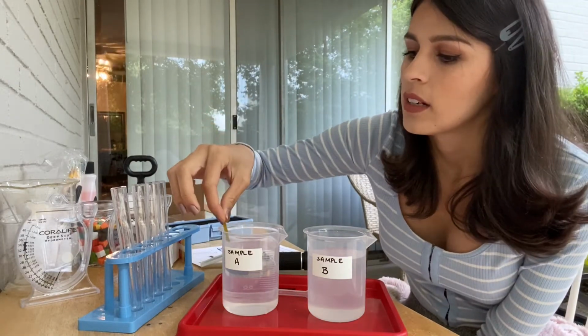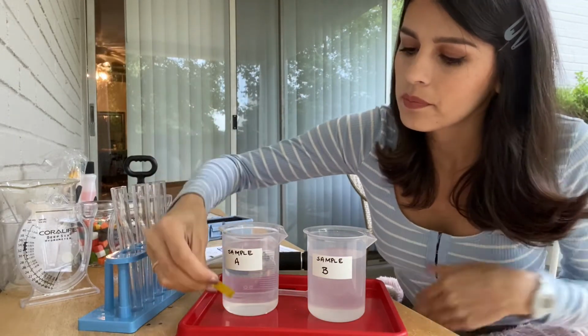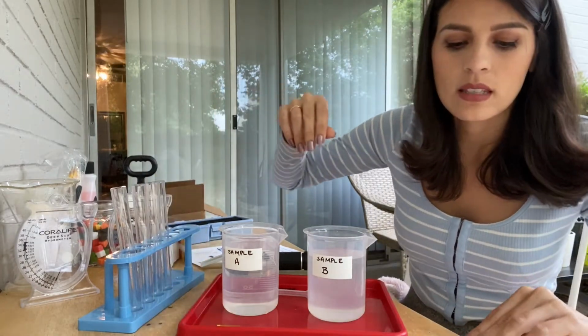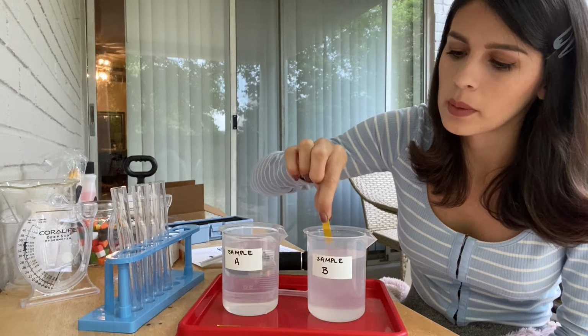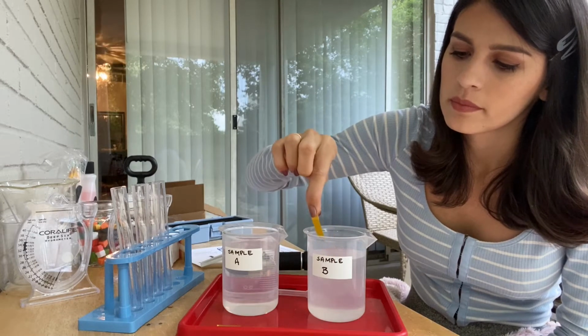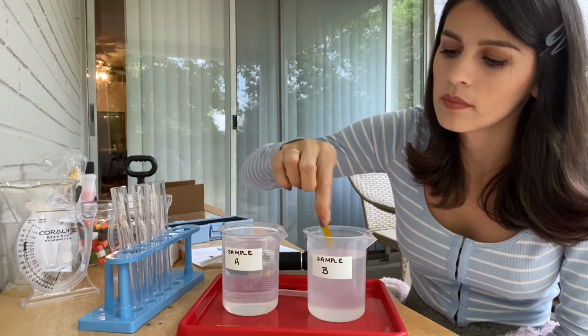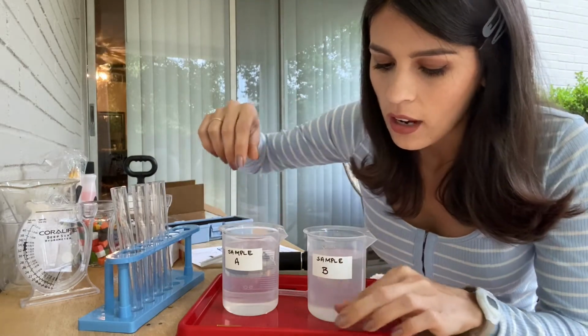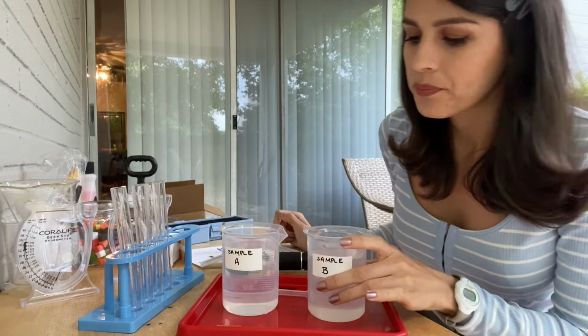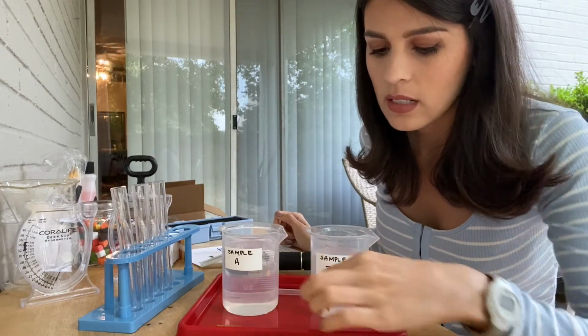All right, so here's our freshwater sample. I'm going to let that sit for a second. And our saltwater sample. So like I said, we're looking to see if the pH changed at all between our two samples here. So we're going to let these develop.